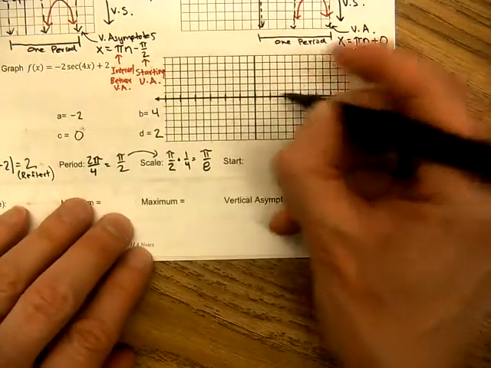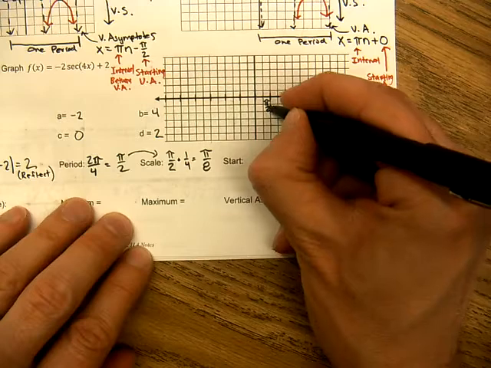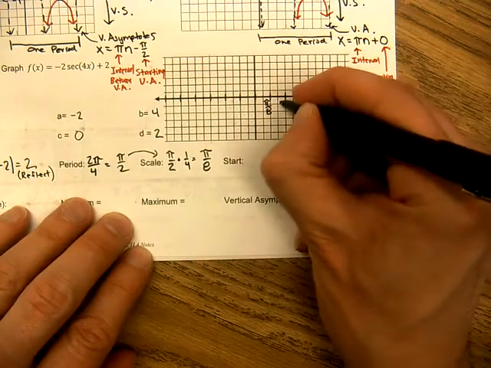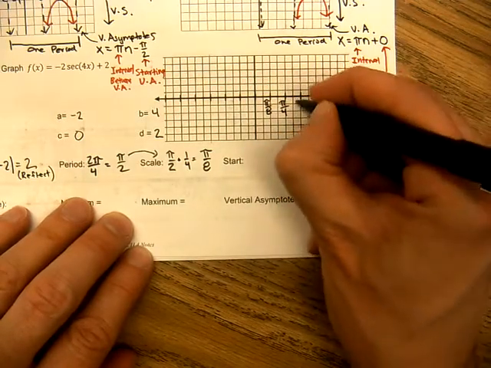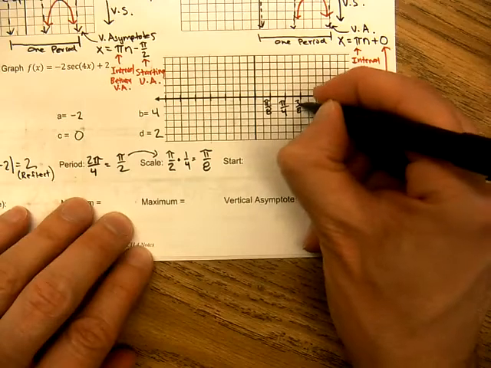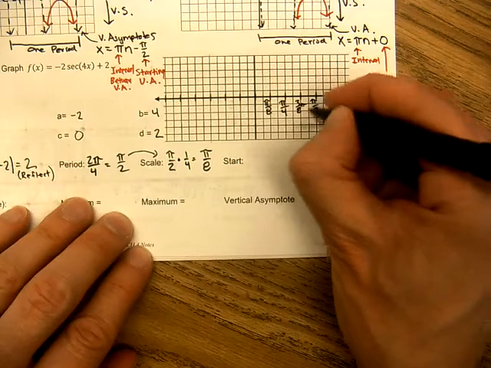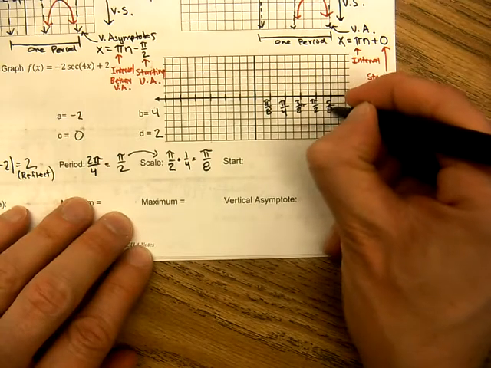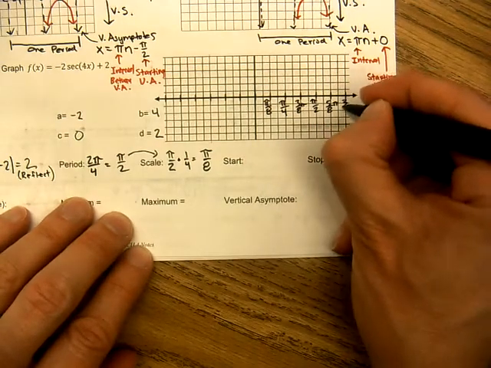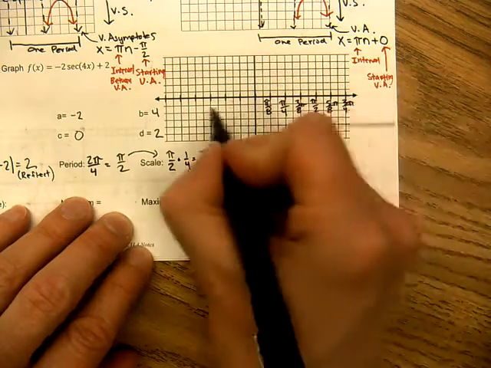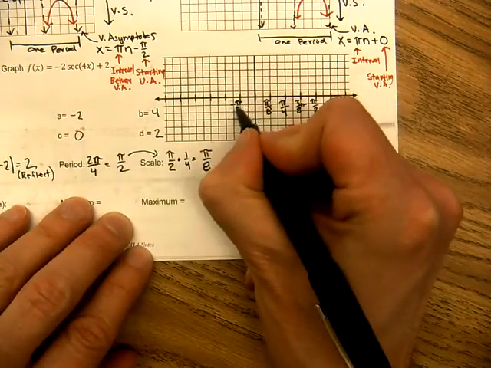So on each of these tick marks, I count by 1/8 of a pi. So there's 1/8 pi, 2/8 pi is pi over 4. Here's 3/8 of a pi. 4/8 of a pi is half of a pi. That was 4. Here's 5/8 pi, and then here's 6/8 pi, which is 3/4 pi. And then we can go negative as well. There's negative pi over 8.